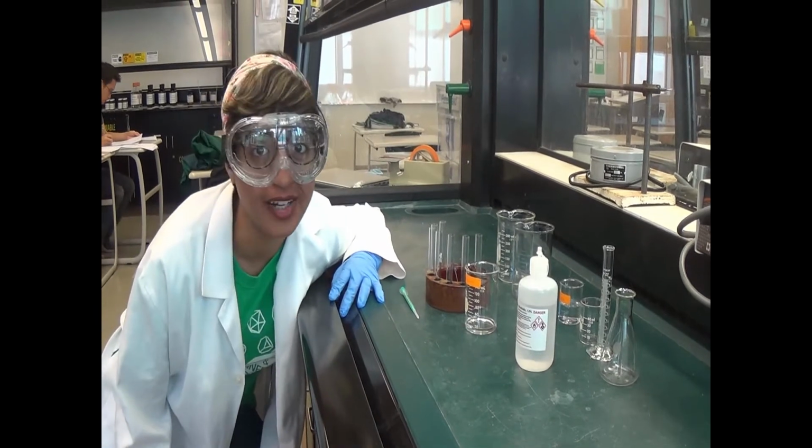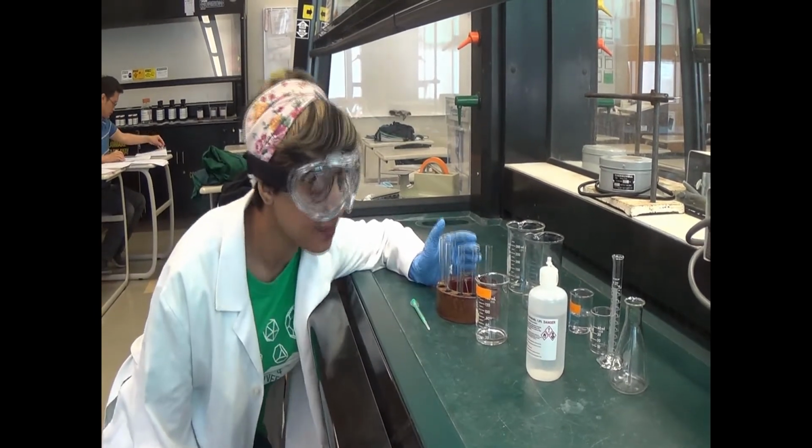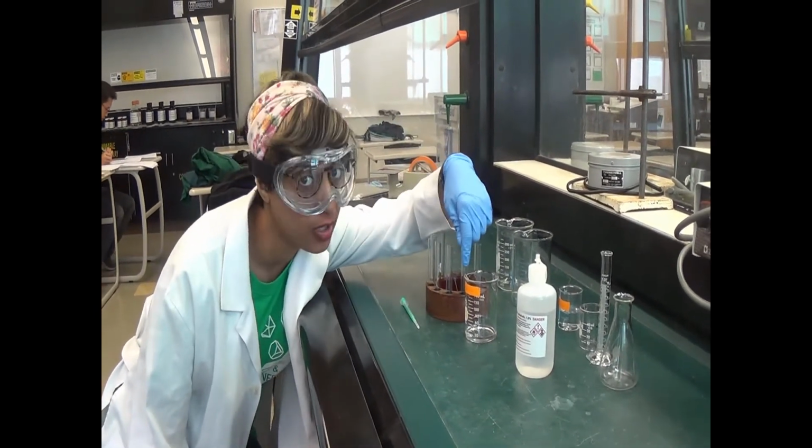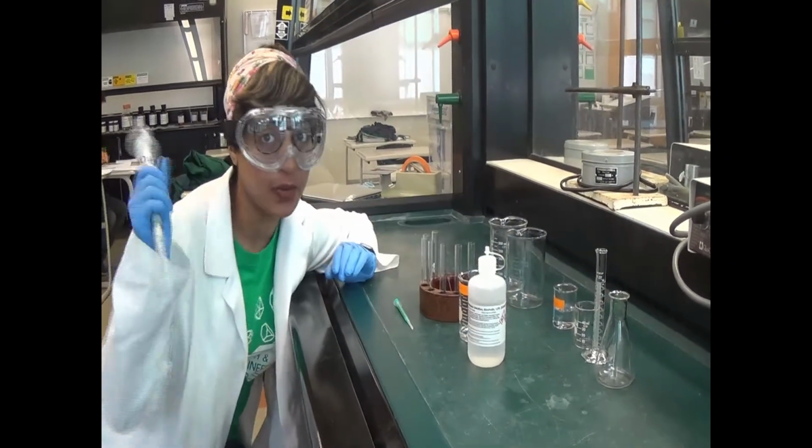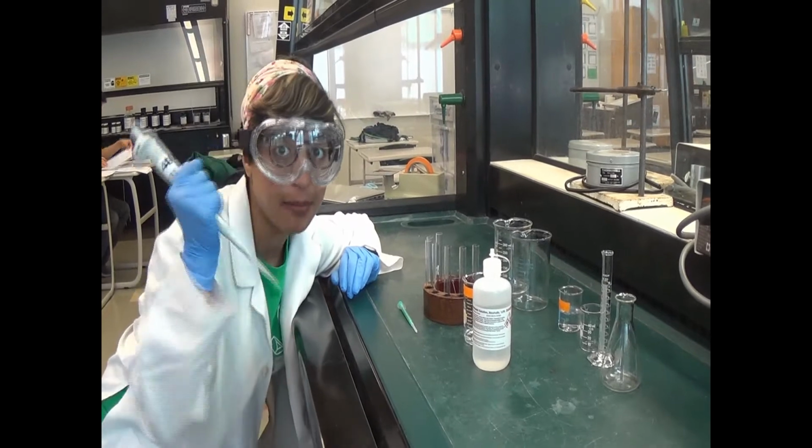Now we prepare the test tubes. What you're going to need is 1 milliliter of 2-propanol and 2 drops of phenolphthalein in each of them. So, using this automatic pipette.